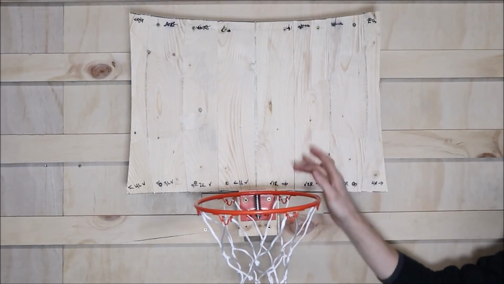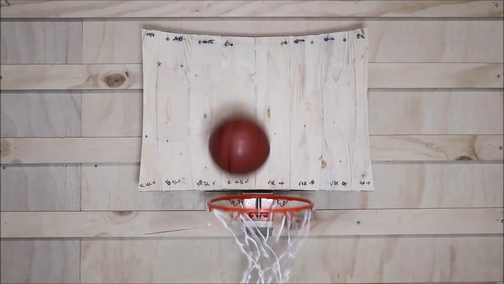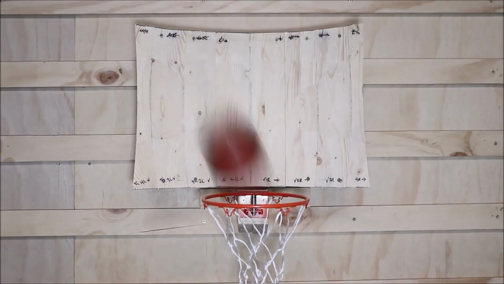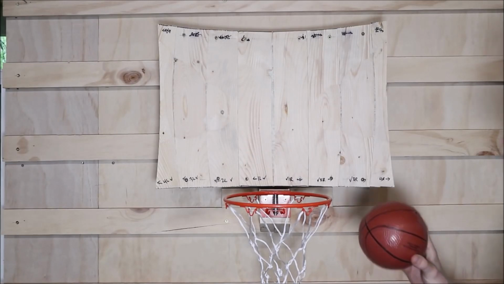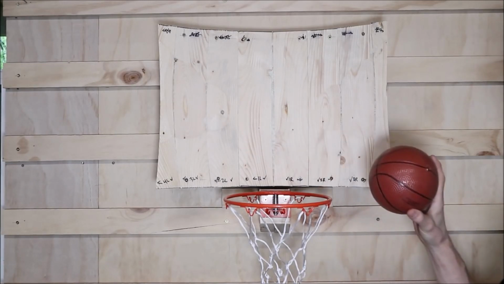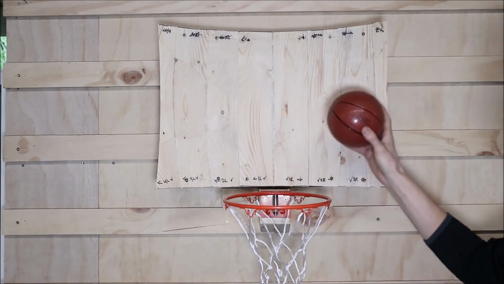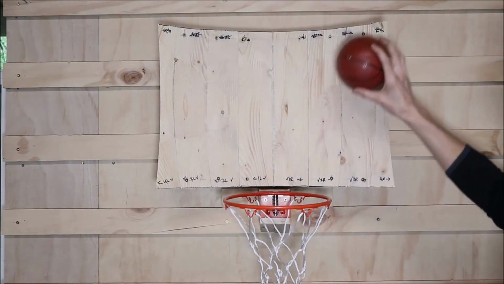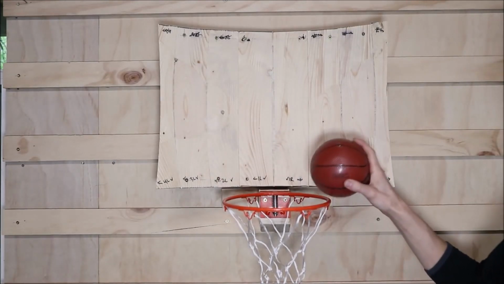Looks pretty cool. So let's try it out. I can't wait to see this thing work its magic. What? Why? So for some reason, it looks like this backboard, instead of always making the ball go in, basically always bricks my shot. It seems like it's always hitting the front of the rim. I gotta see what's up with that.